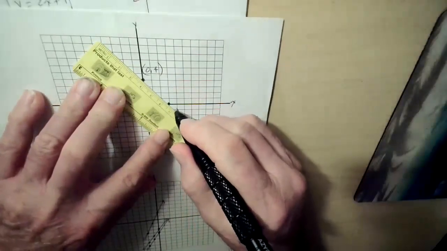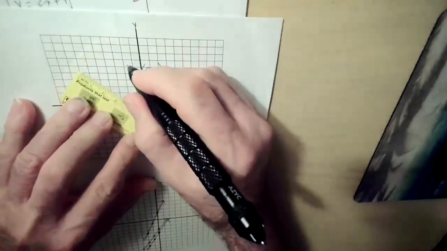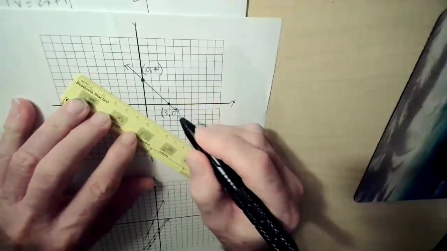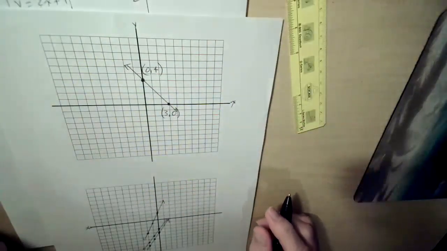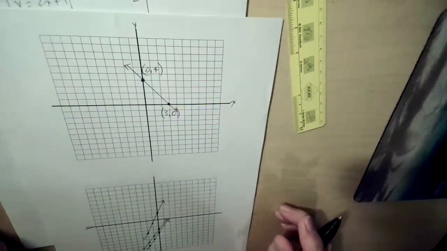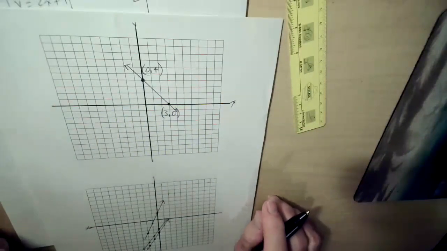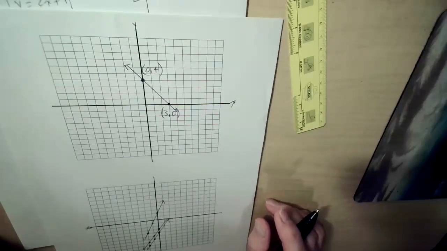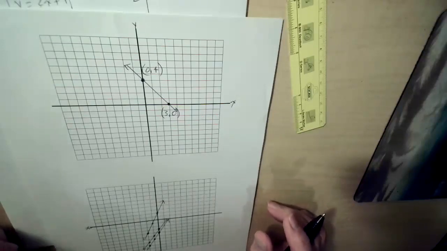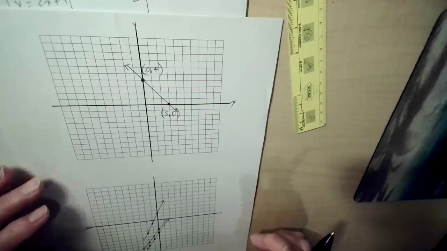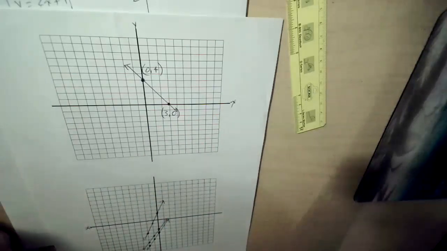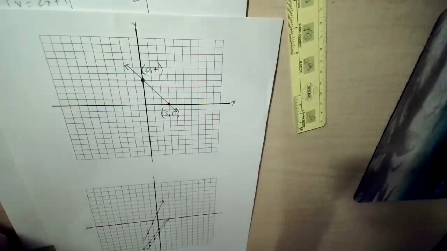Once you find the x and y intercepts, which is moronically simple, I'm not calling you morons. I had a student one time. I said that this is moronically simple. She went to the dean. She went to everybody. That boy's calling us morons. I'm not. I'm just saying that this is real, real simple.